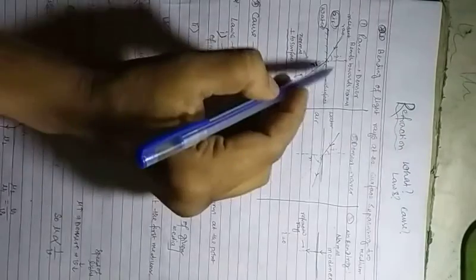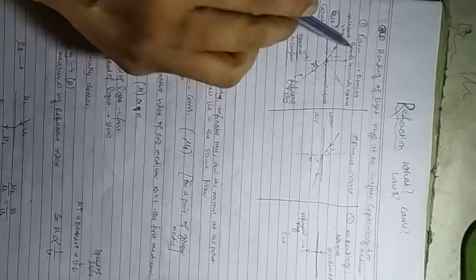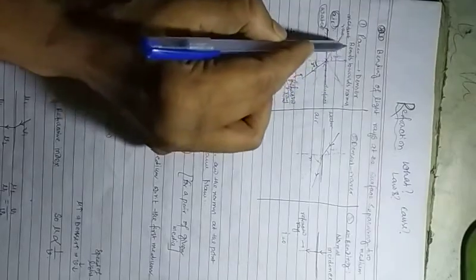Not reflected; the reflected ray is different. In the same medium some reflection also takes place in the upper portion, but we will not count that here because your chapter is refraction. So when a light ray moves from rarer to denser, it will bend towards the normal. Students, remember this.